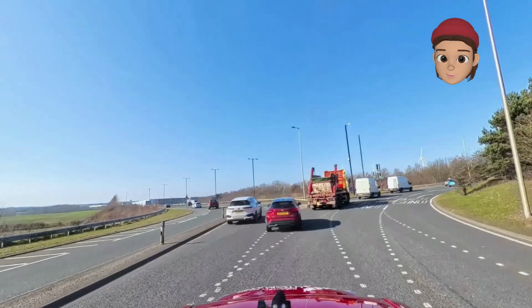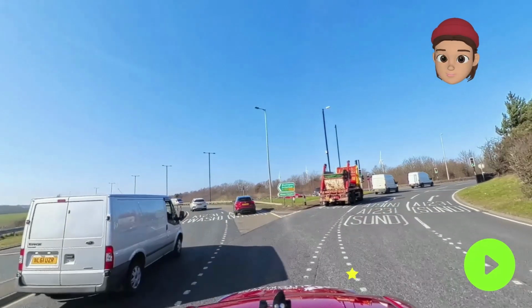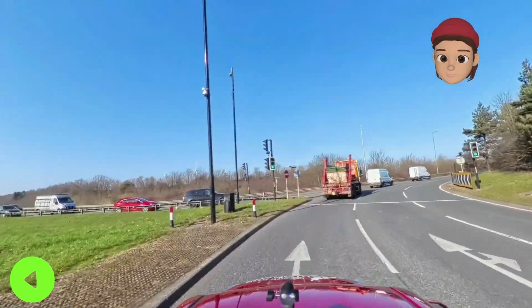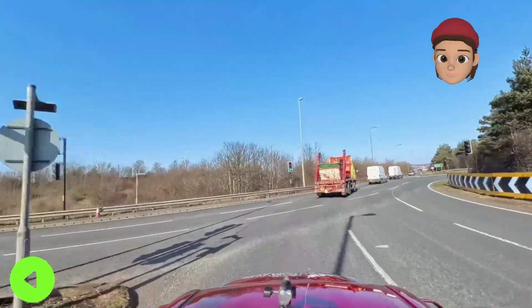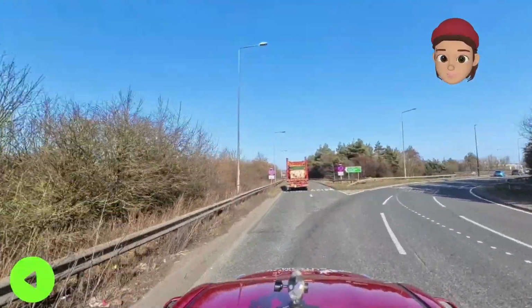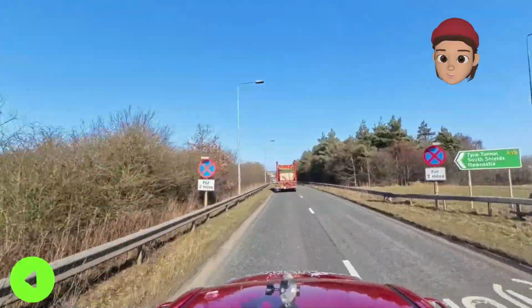The stud markers now guide you, spiraling you to the left lane. Once you pass the sign, indicate left. Make progress down the acceleration lane to join the A19 north.